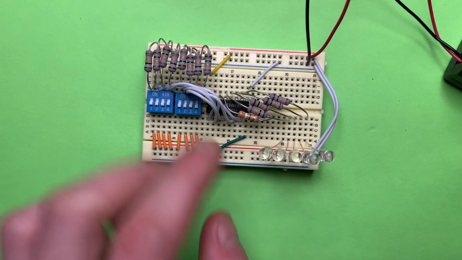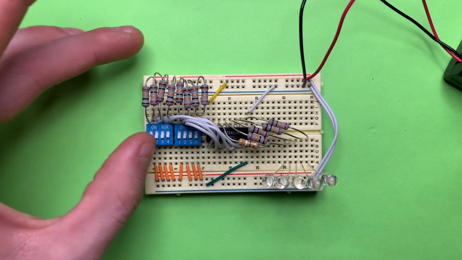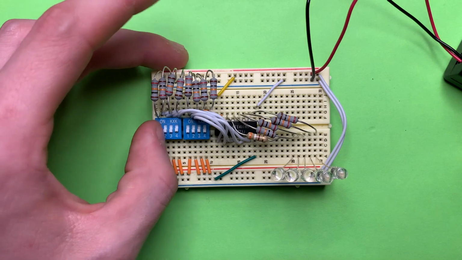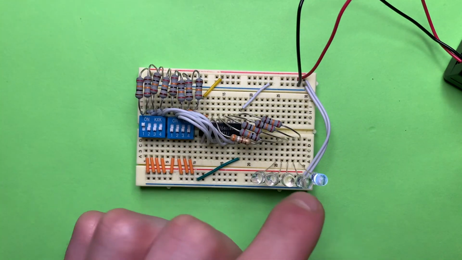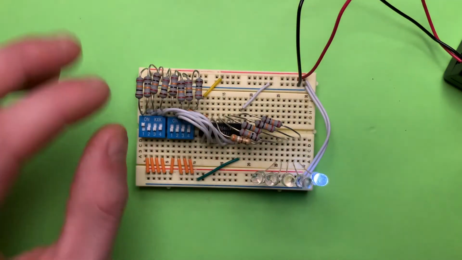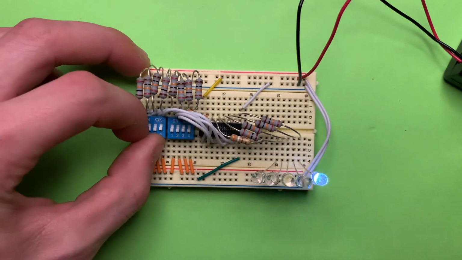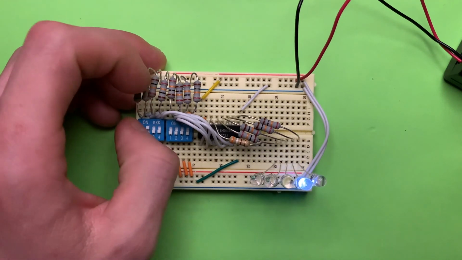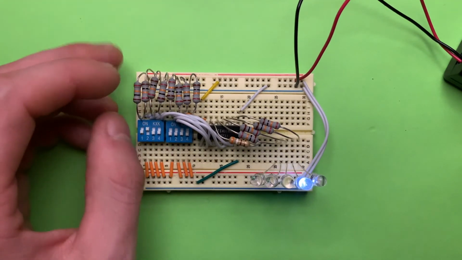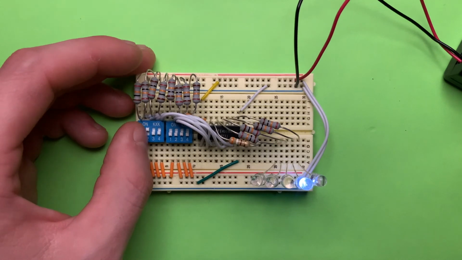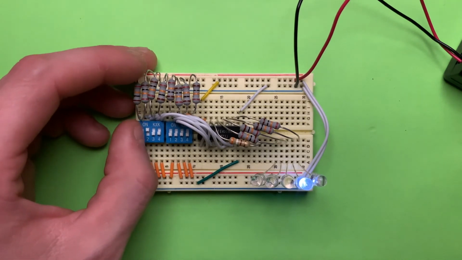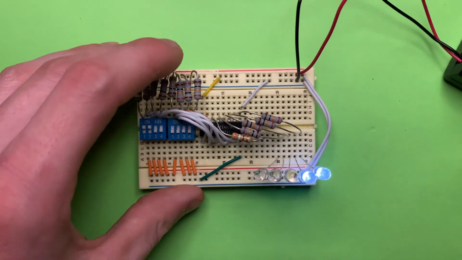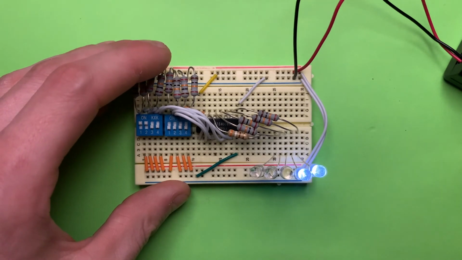Alright, so let's say we want to represent 1. Just flip 1 up, and as you can see, just the 1 light comes on. Now let's say we want to represent 2. We just flip the 2 switch up. Now let's say we want to represent 3. We'll just add the 2 switch and the 1 switch, which will then represent our 3.